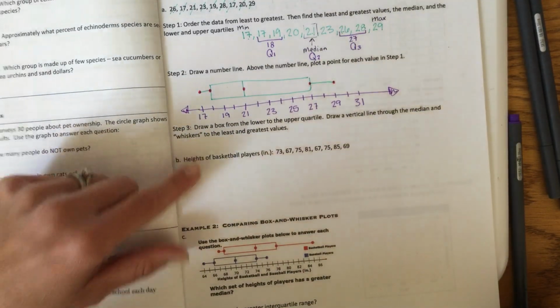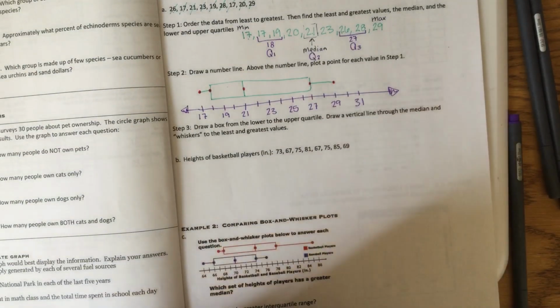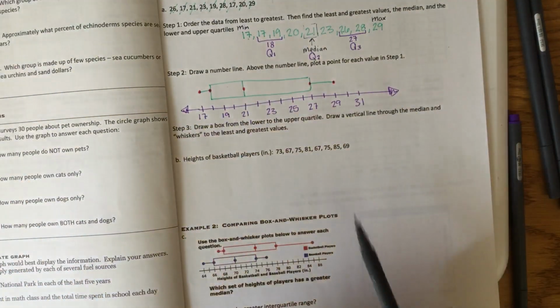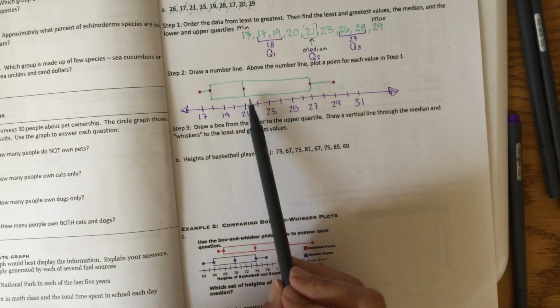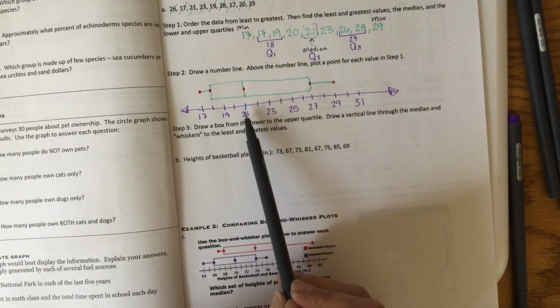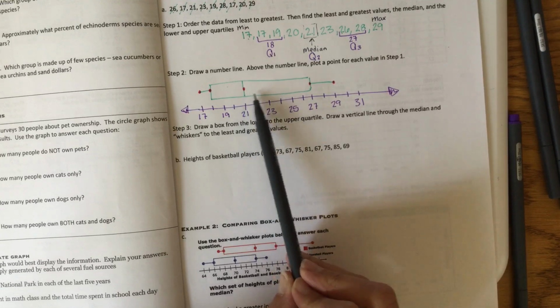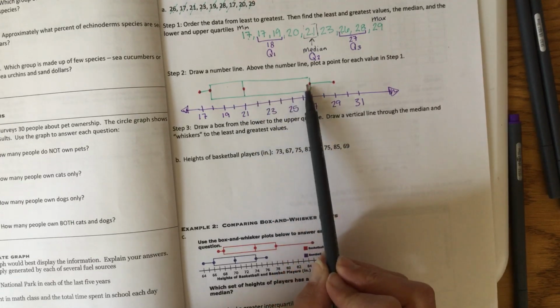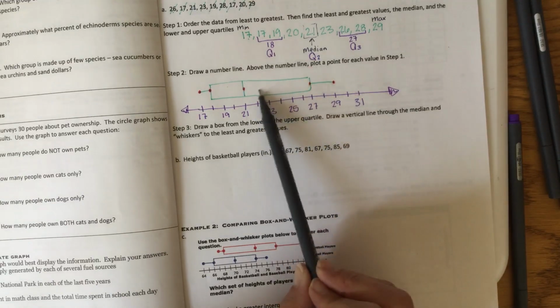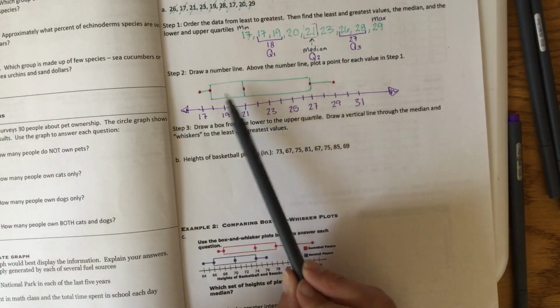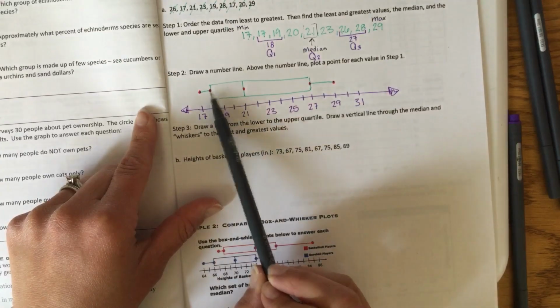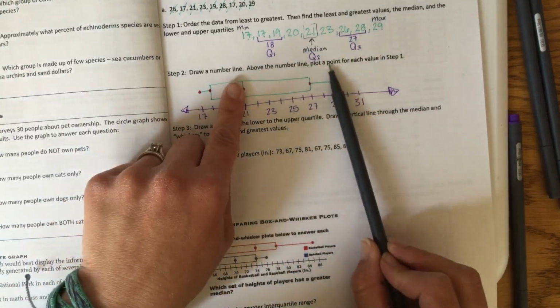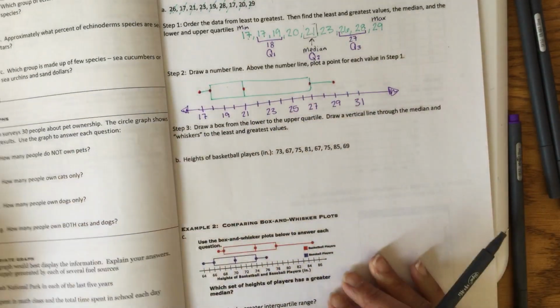Okay, now what this does is it kind of shows you where the majority of the data lies, how spread out it is. Our median is at 21, and there's a big gap between this data. So this shows that the second half of the data is more spread out. It just shows you, even though there's the same number of data points on this side and this side, this is much more spread out on that side.